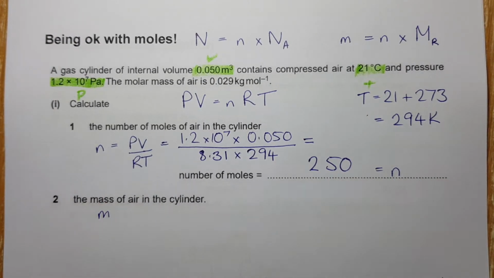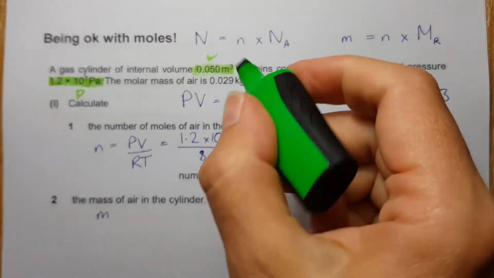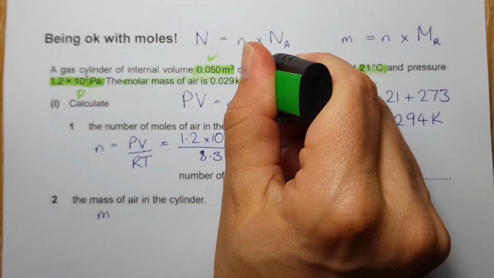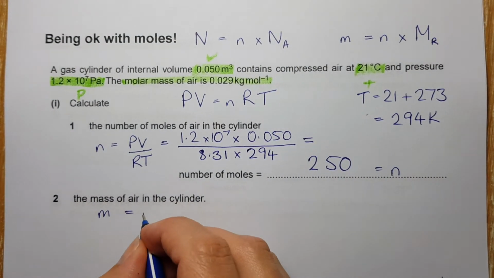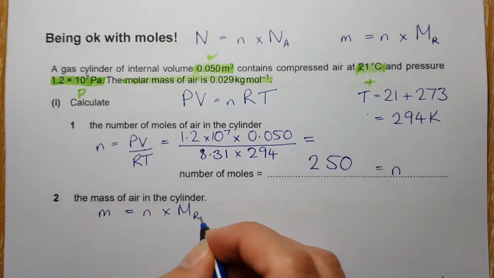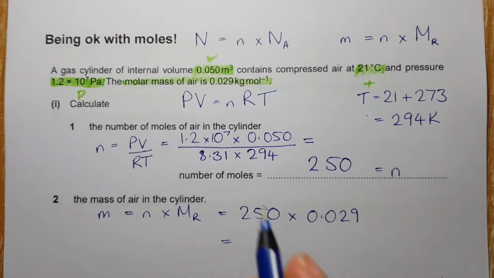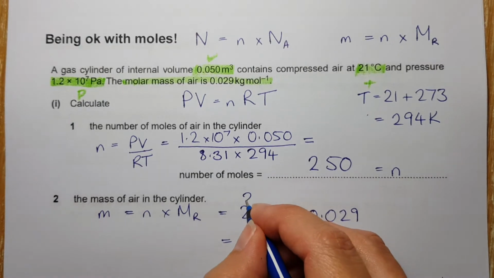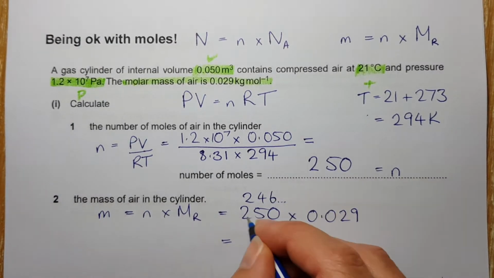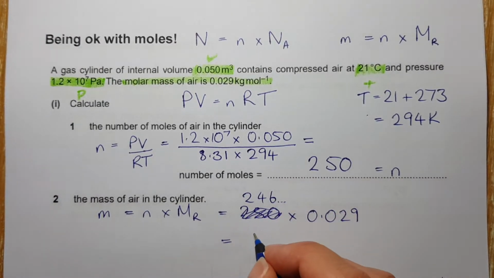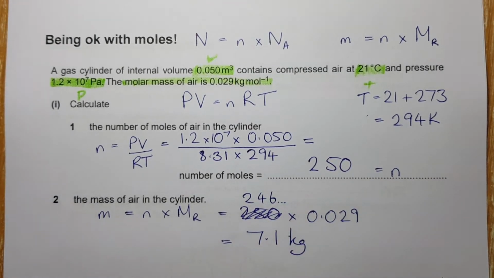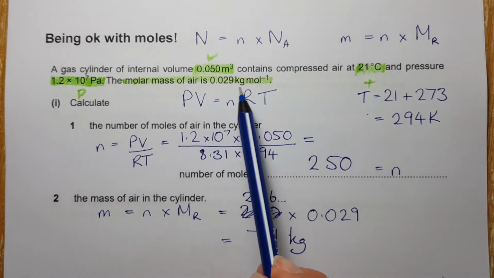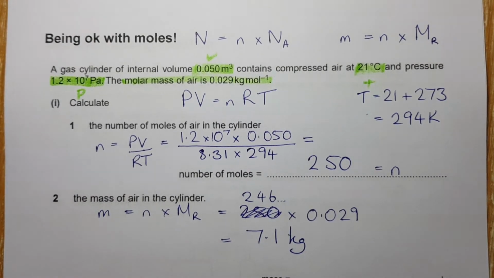And that is the last number that we haven't used from the top there, the molar mass of the air. That's capital M subscript capital R. So nice easy calculation there. Sorry, I should have used the unrounded value there though, so that would have been 246 unrounded. So that's going to give me 7.1 kilograms. So our question has given us the molar mass in kilograms per mole because we're not heathens like the chemists.